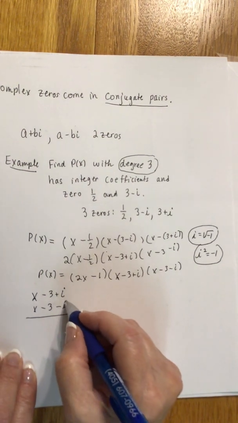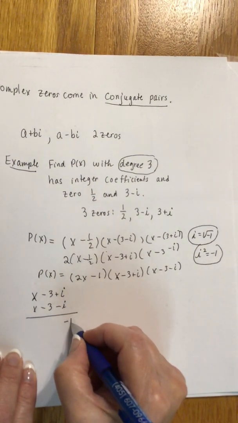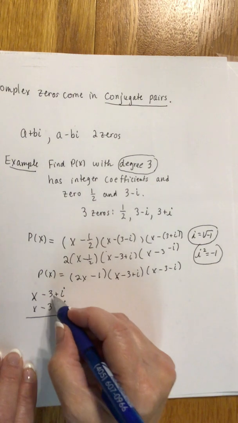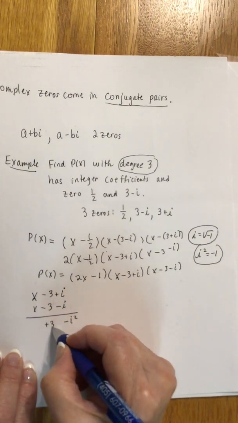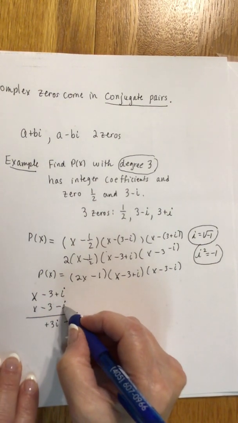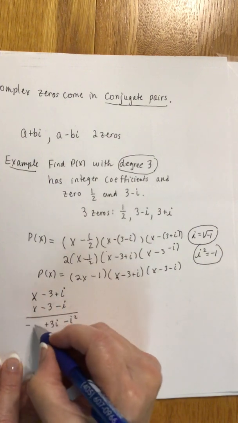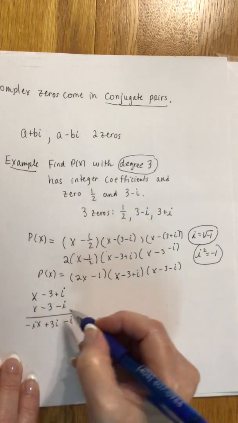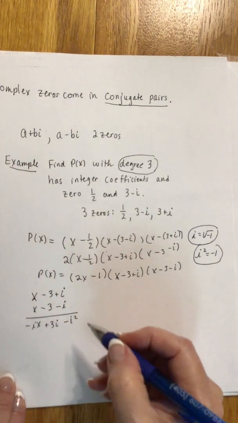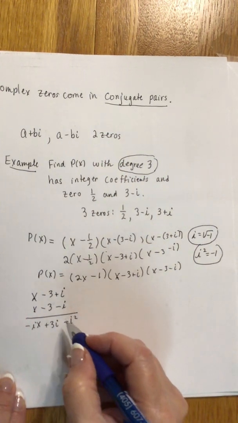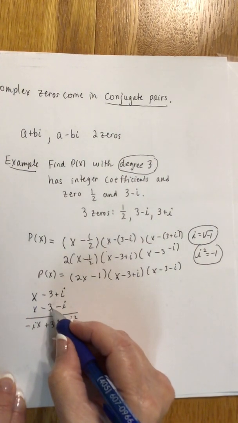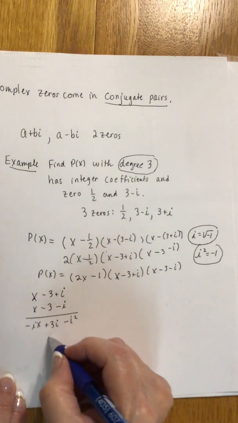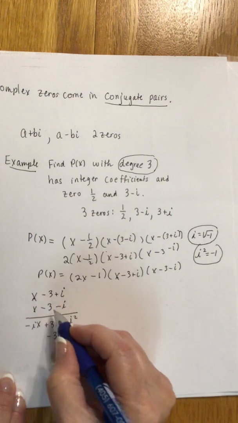This times this gives me a negative i squared. This times this gives me a positive 3i. This times this gives me a negative ix, or xi. Now we do it to the negative 3. Negative 3 times i gives me a negative 3i.